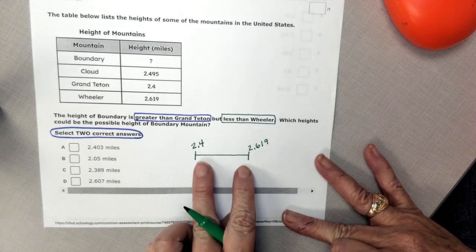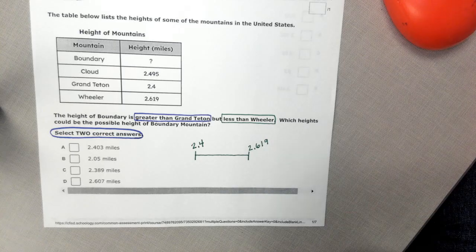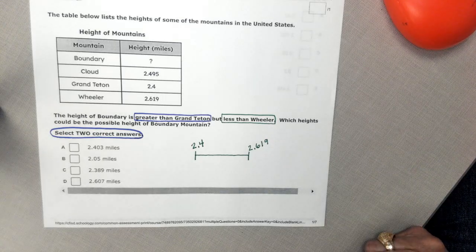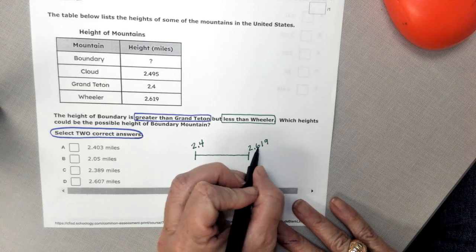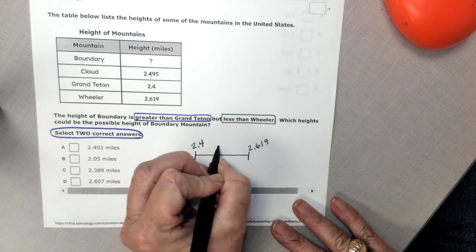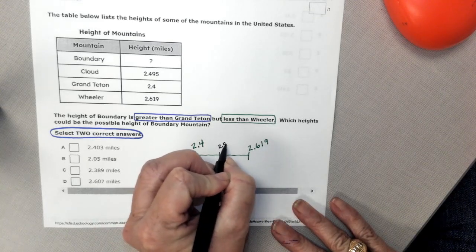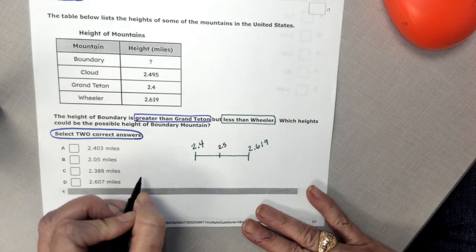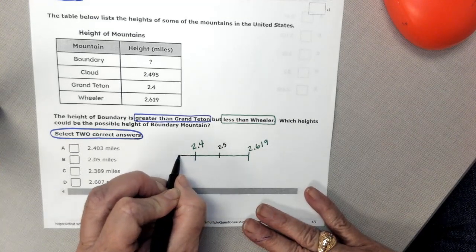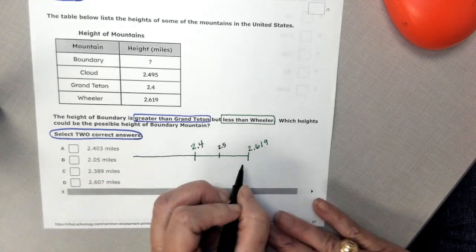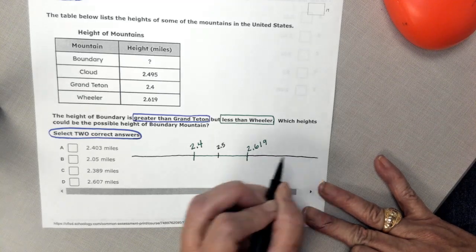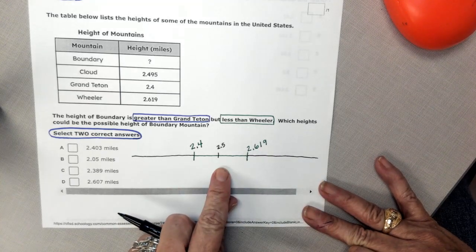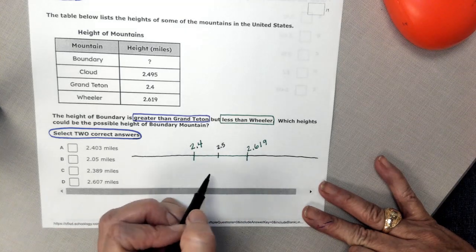I need something that's going to fit in between. I'm thinking this is 2.4 and this is 2 and 6 tenths, so 2 and 5 tenths would be about right there. I'm going to extend my number line, because if you're in this black zone, then you're out of the green zone. We only want to find numbers that fit in the green zone.